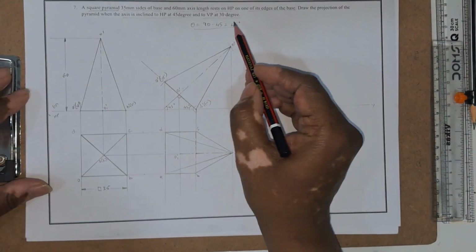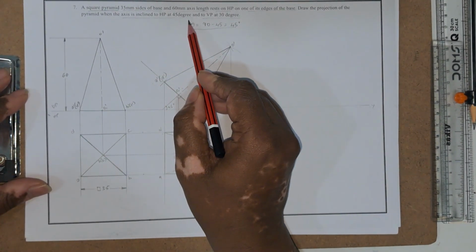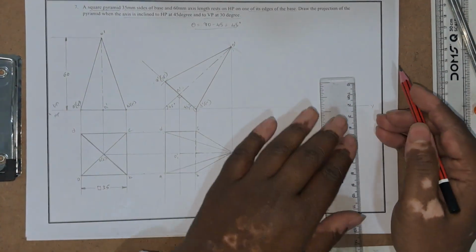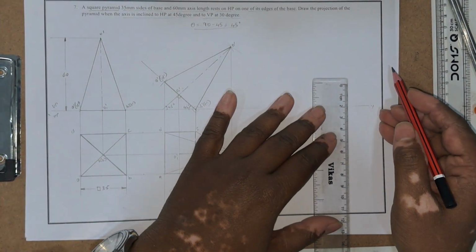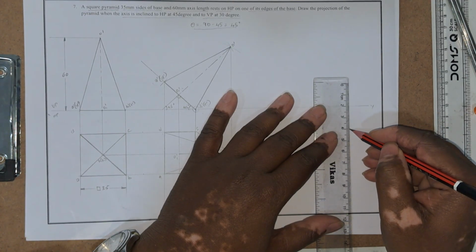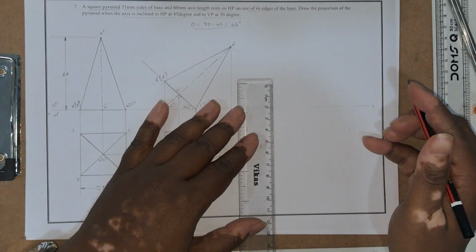Next, the third criteria is it is inclined at an angle of 45 degrees to HP and to VP at 30 degrees. Again, yes, this is another beta angle problem. So let us draw the beta angle. So for that reason again I will draw a parallel line to the XY line, makes it easier for me to solve.